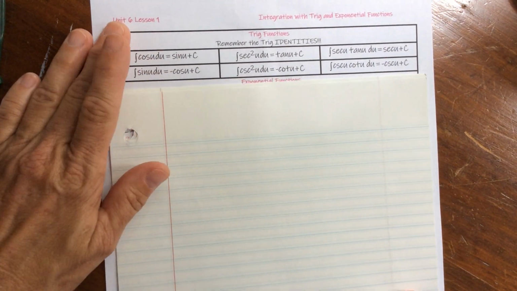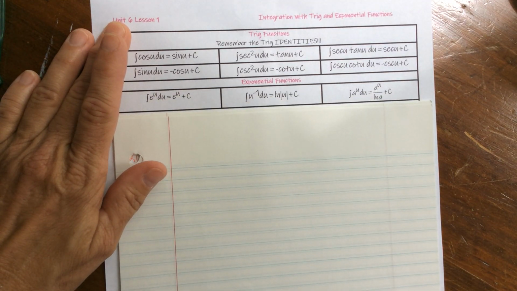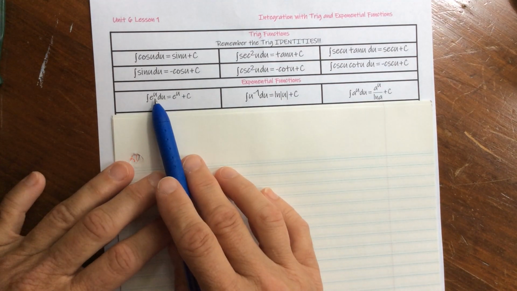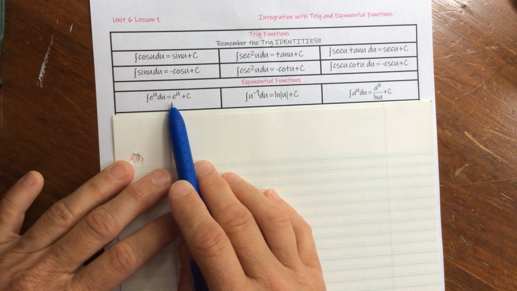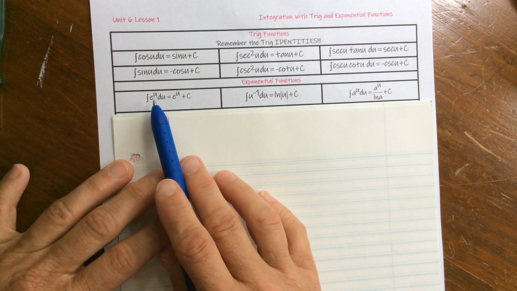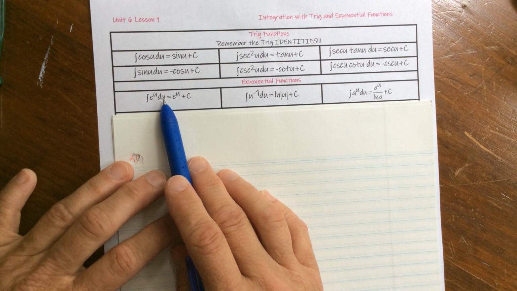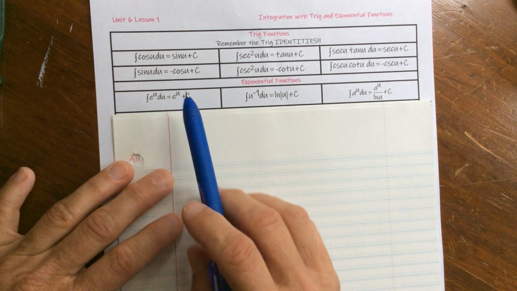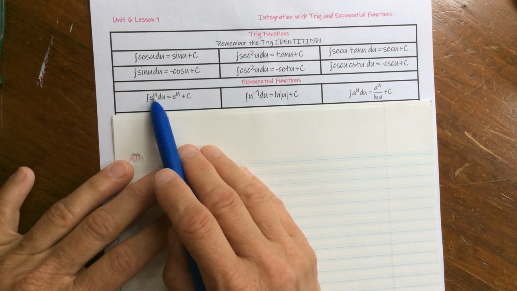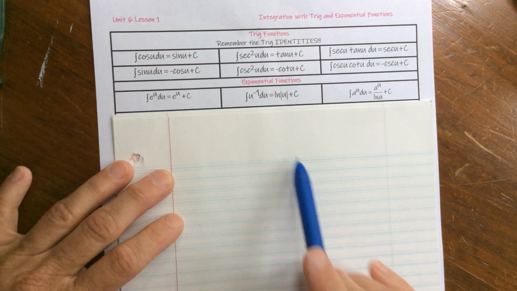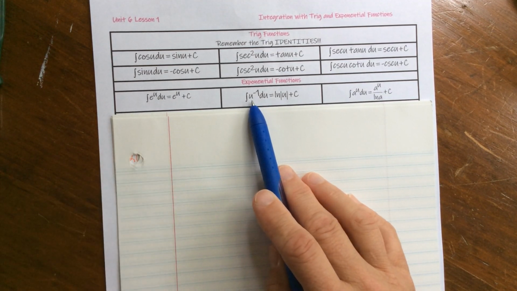Now, the next ones I want to look at are the exponential functions. We know from when we looked at the derivatives of trig functions and exponential functions that the derivative of e to the u is its own derivative. So the antiderivative of e to the u du would equal e to the u plus c.